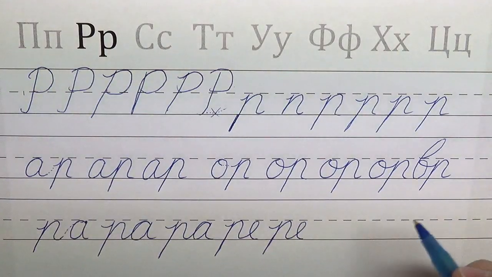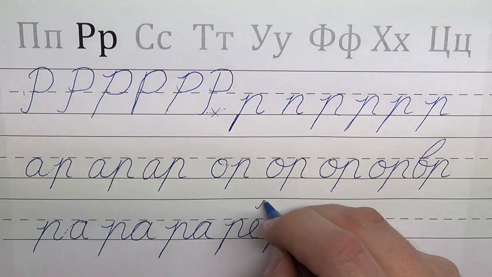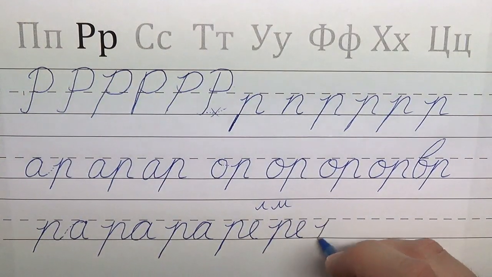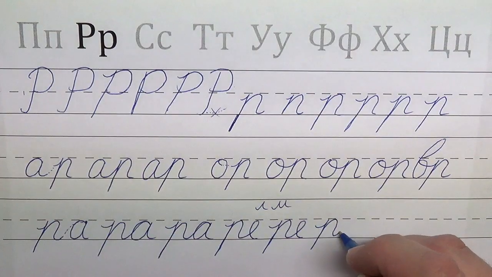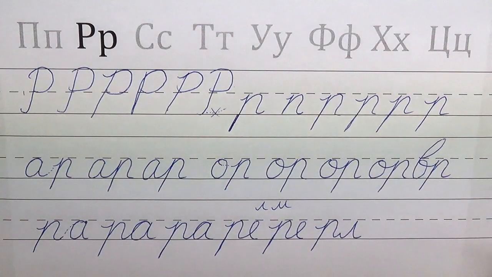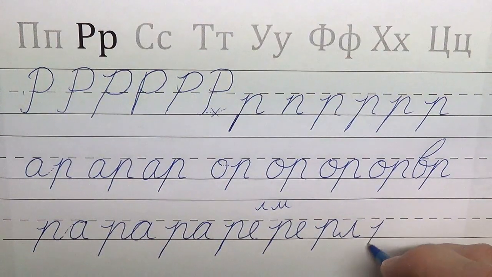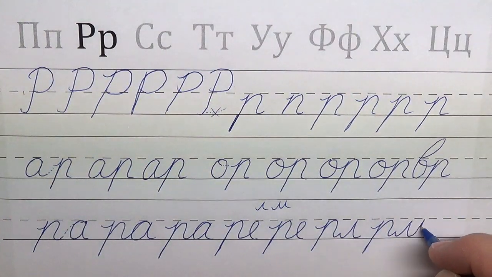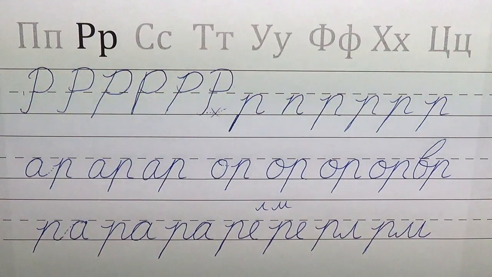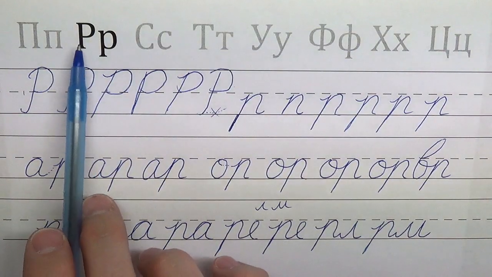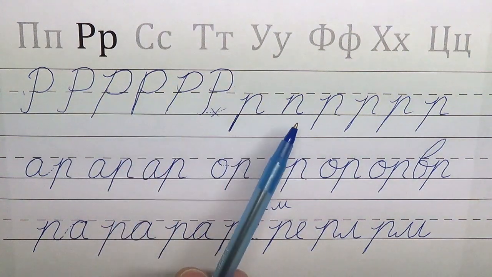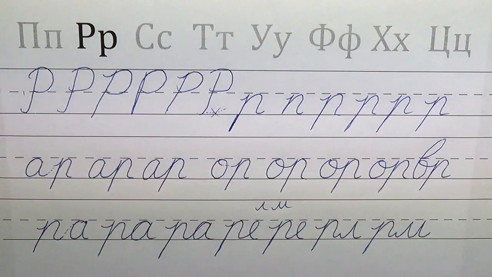Or, as we saw with our L and our M, which are both hooked letters, coming from an R into an L, for instance, would look like that. Or coming from an R into an M would look like that. So print R, uppercase, lowercase, cursive, capital R, lowercase r. Remember this is a P, a P. So that's the letter R.